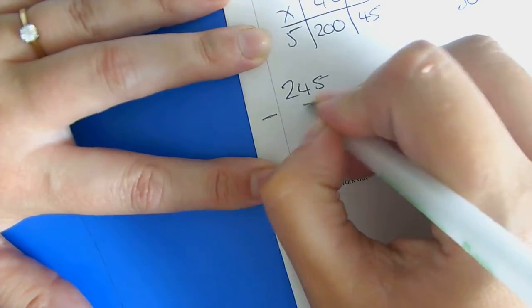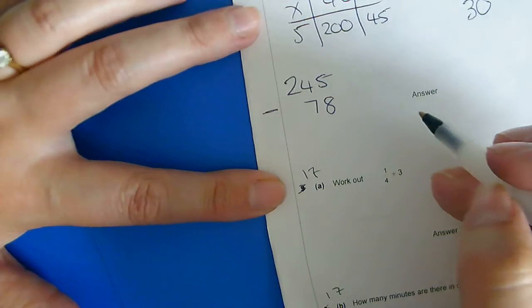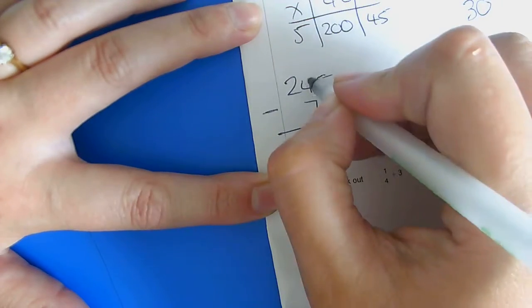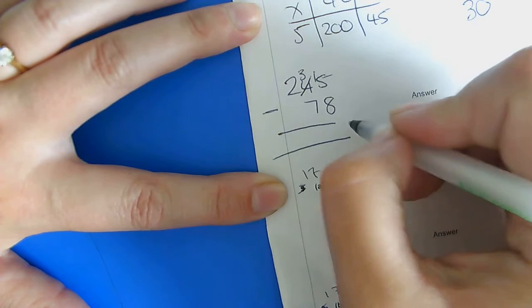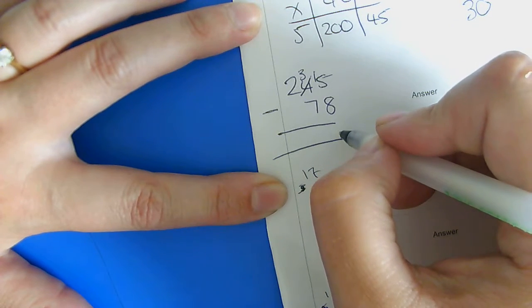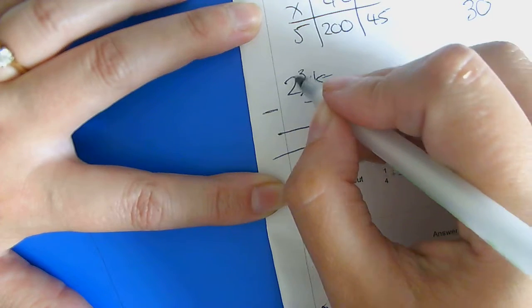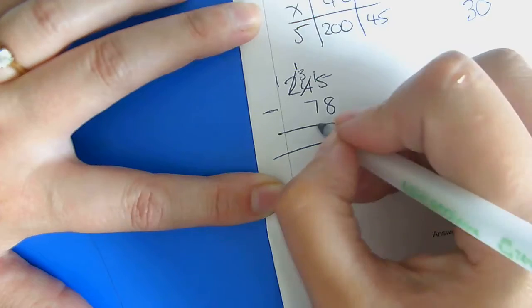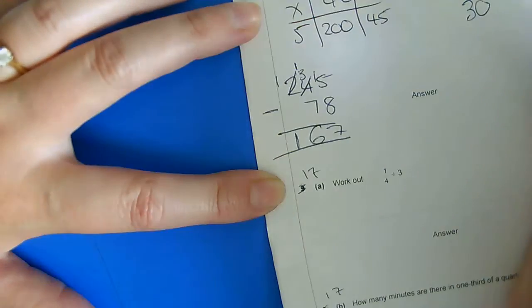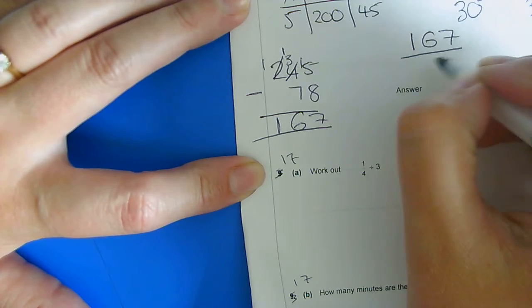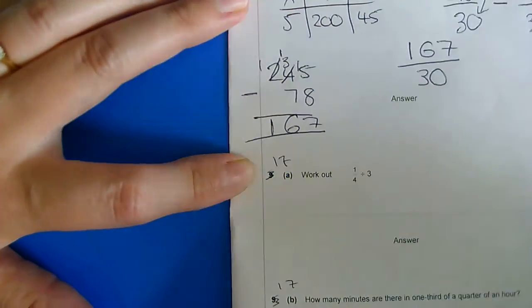245 take away 78. You can either do it on a number line or do it your column method if you're confident with that. So that would be a 3, 15. That will be 8 from 15, 7, that we can't do. You can obviously take your time with this, 7, that will be a 6, and that will be 1. So 167 left over. So there are 167 left over out of the 30.